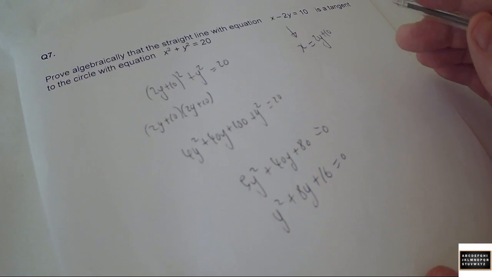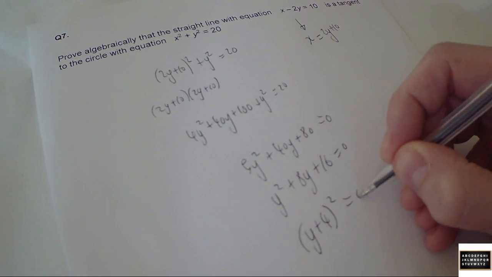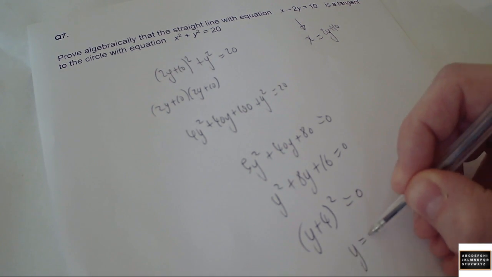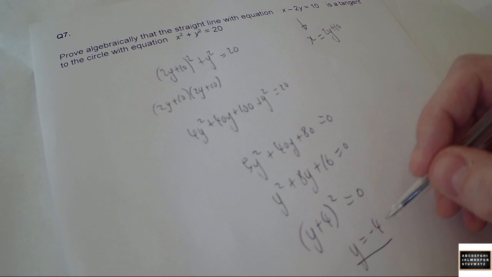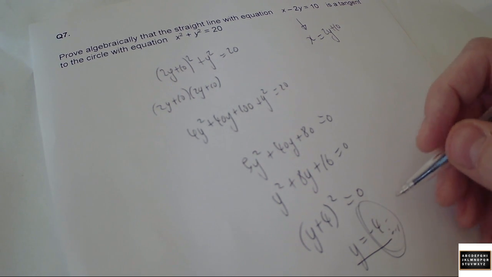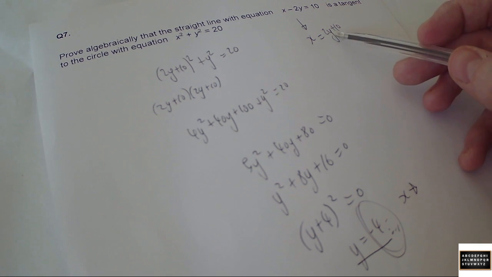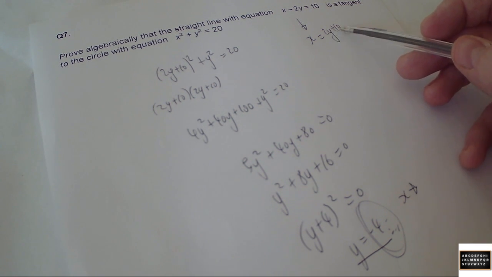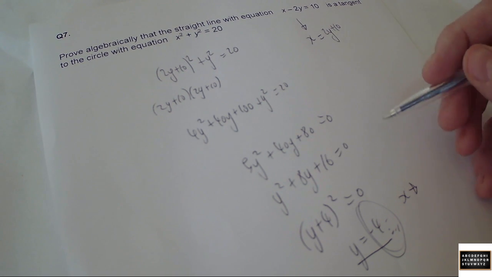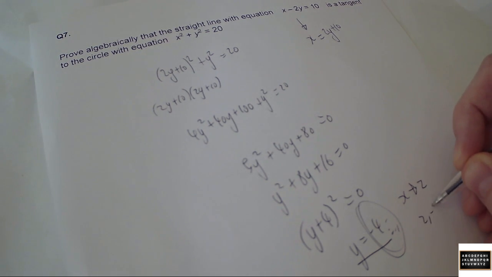And again, this is a very easy quadratic to factorise. It's just y plus 4 all squared, which basically gives you a repeated root answer. It's only one answer. y is minus 4 is the only answer. And because it's only got one point where it hits, the x corresponding point there will be, well, 2 lots of minus 4 is minus 8. And minus 8 plus 10 is 2, so x is 2. So the point is 2 comma minus 4.